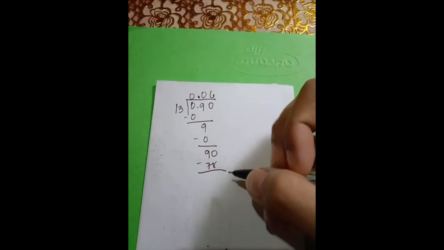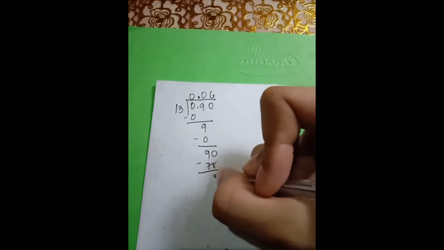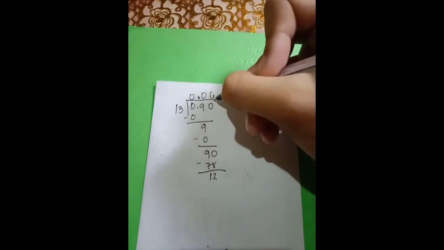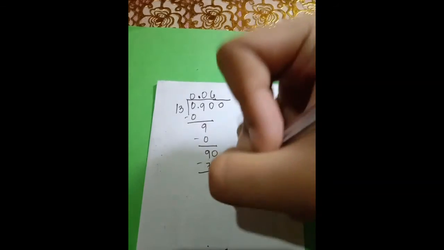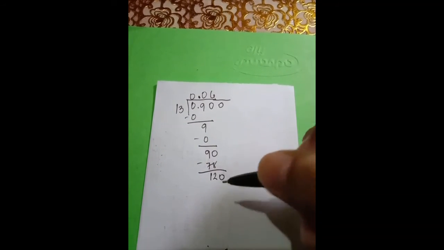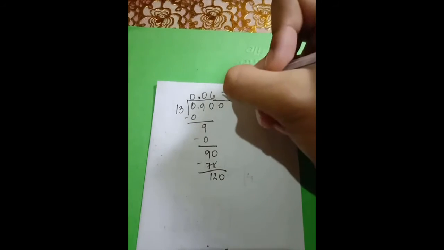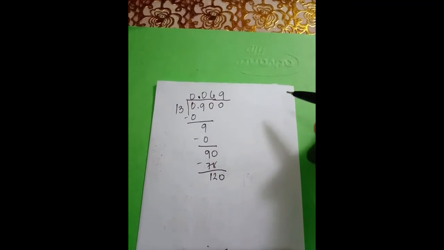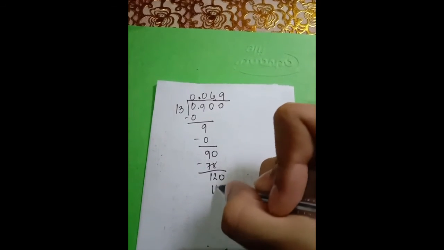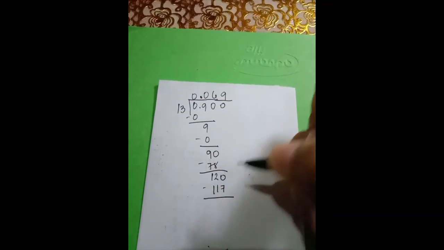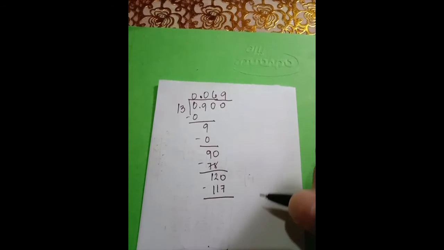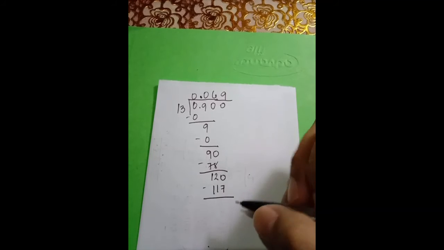Subtract. 90 minus 78 is equal to 12. And then we will add 0 again since it still cannot be done. So 120 divided by 13 is equal to 9. 13 times 9, we have here 117. So 120 minus 117 is equal to 3.